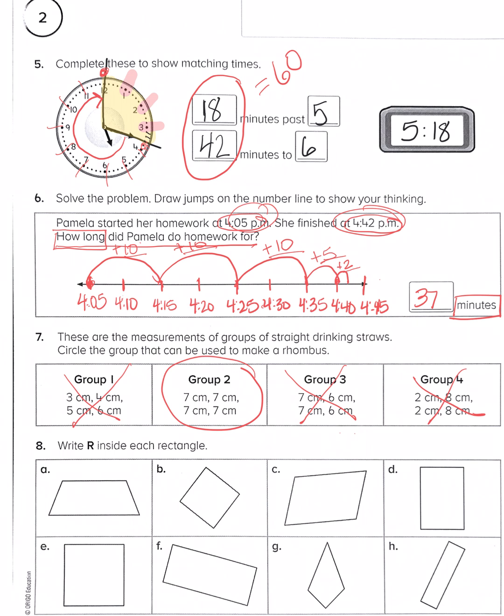If we look at number 8 here, we're going to write R inside each rectangle. So in number 7, we were focusing on rhombuses. Now rectangles have straight sides, they have 4 sides, but they also have 4 90-degree angles, which we've talked a lot about.